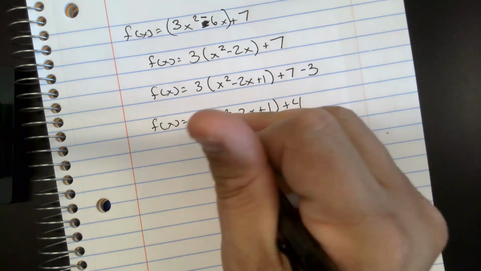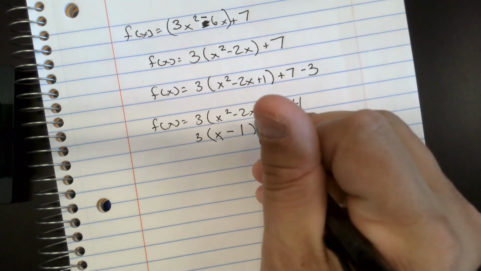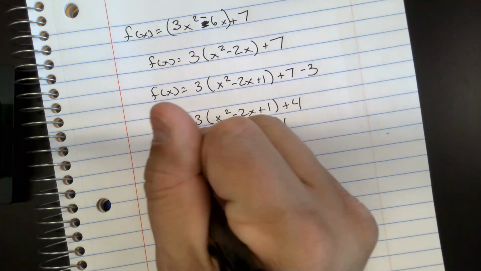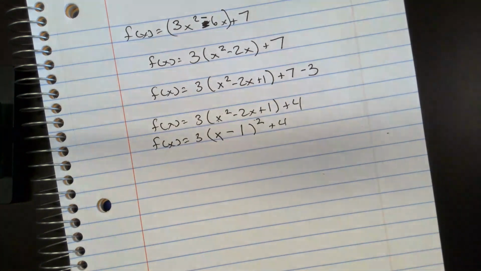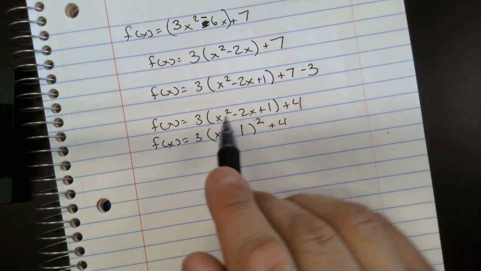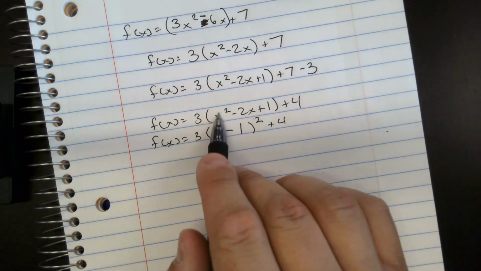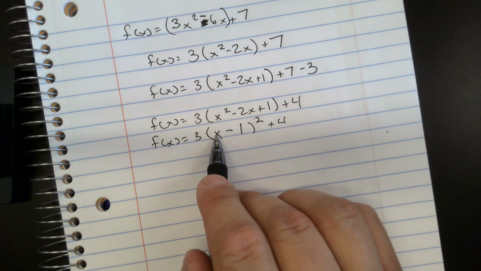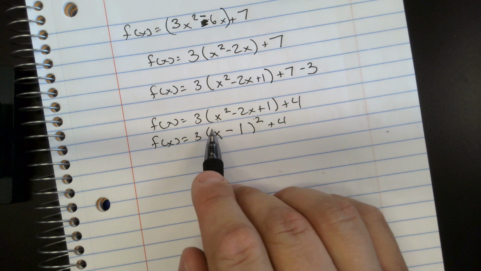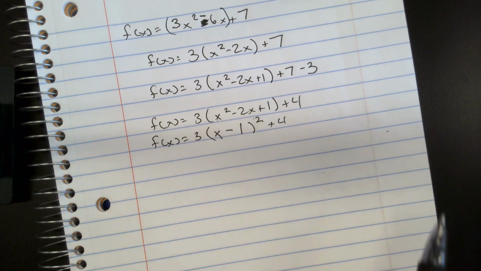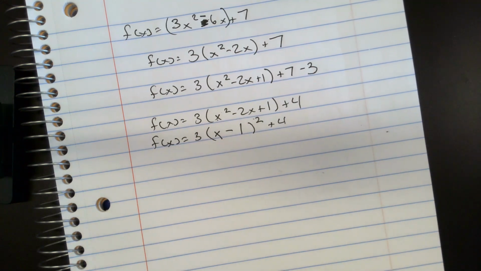You bring down the sign between x squared and x, and you square it, and you're done. Once again, this number right here, bring it down. If you don't know it, you did it wrong.